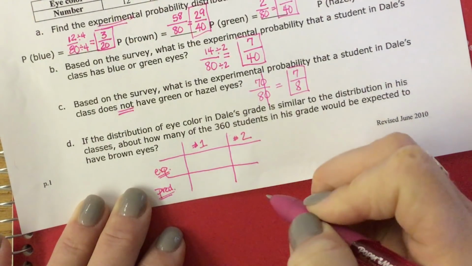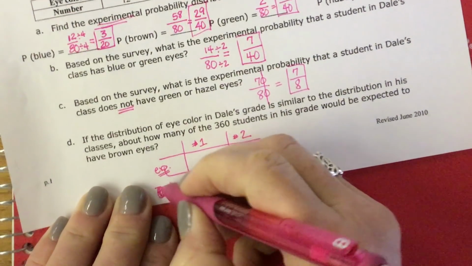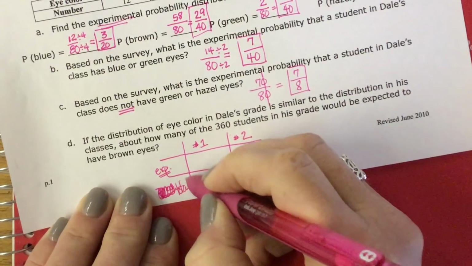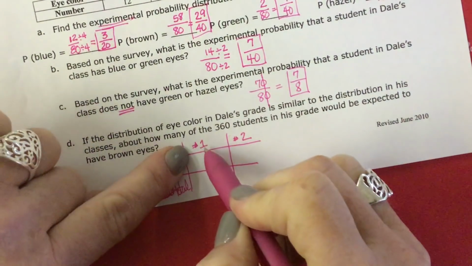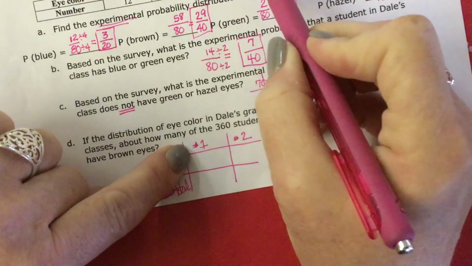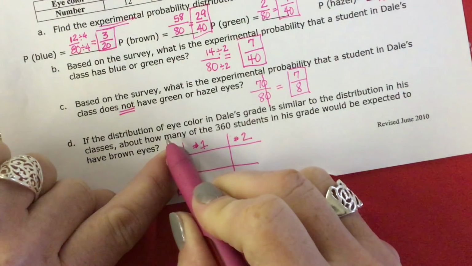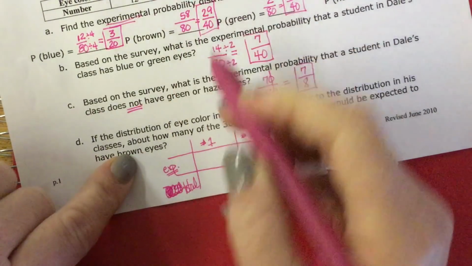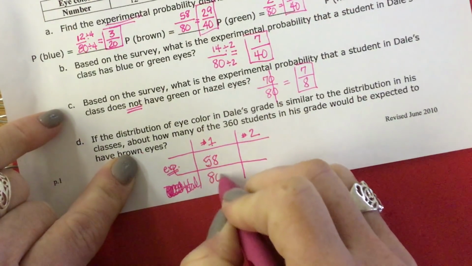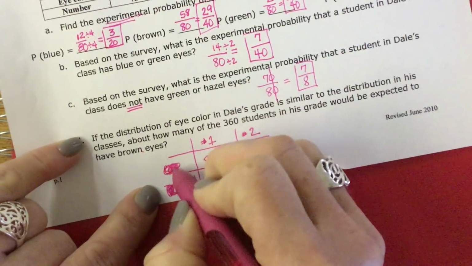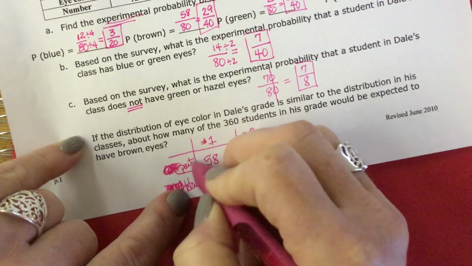Oh, the other way around. Oops, what was I doing? So total students. I apologize, I was just now looking at this, the number 1, we're going to use our experiment. So the experiment for brown eyes is going to be 58 out of our total, which is 80. Okay, so I apologize. So you always have your total, and this is going to be your part.